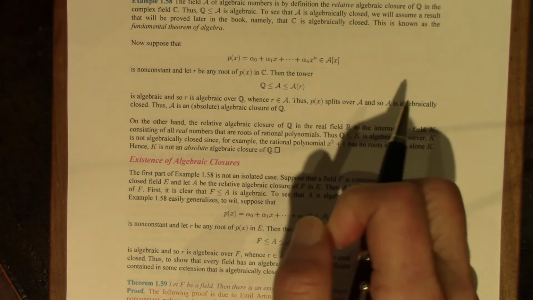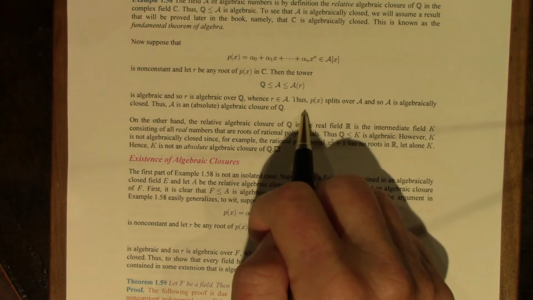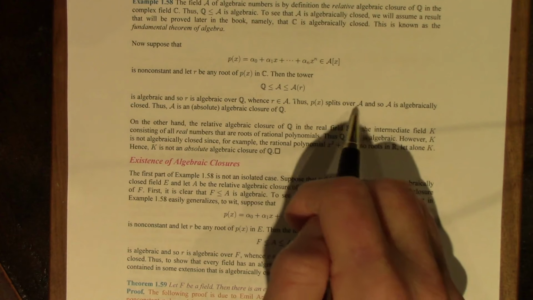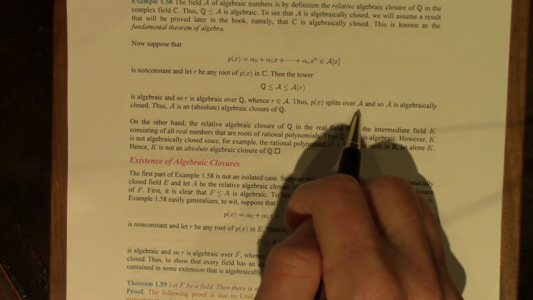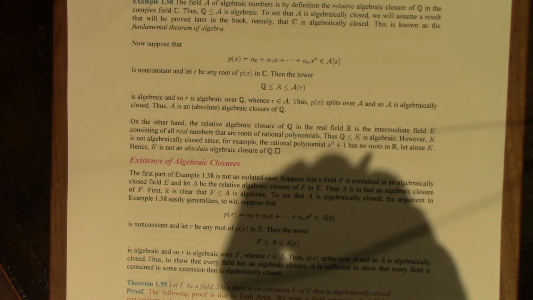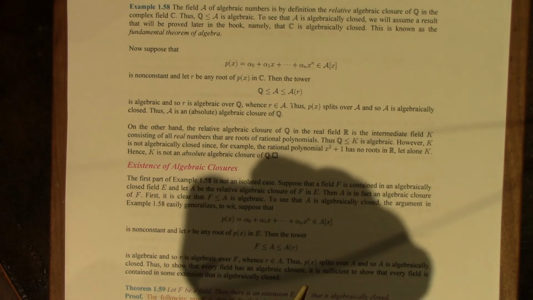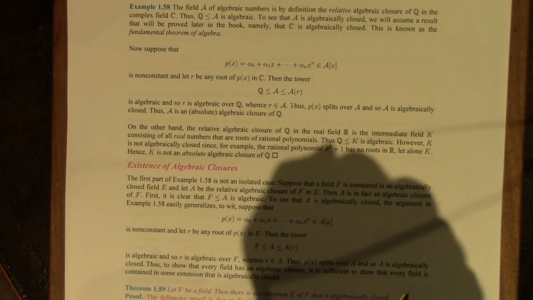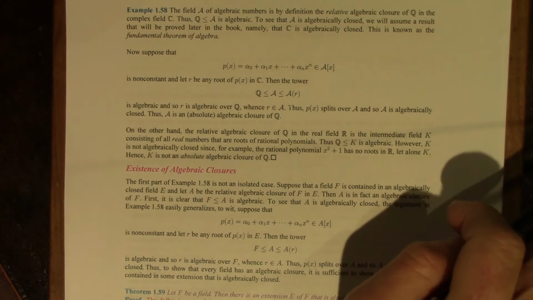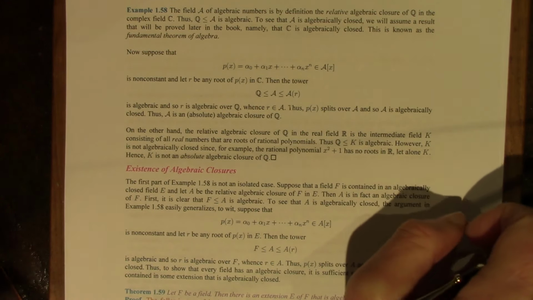p(x) was an arbitrary non-constant polynomial, so as we remarked a few minutes ago, p(x) will split over A, and so A is algebraically closed. So A is an absolute algebraic closure of Q. It's defined as the relative algebraic closure of Q in C, but this shows that it is in fact an absolute algebraic closure as well as a relative algebraic closure.